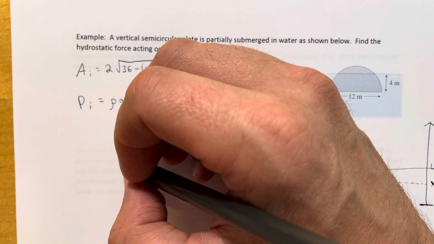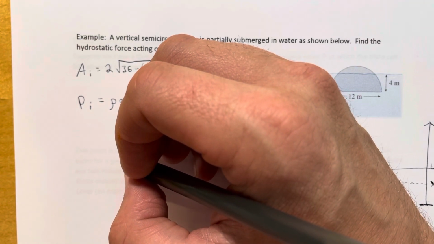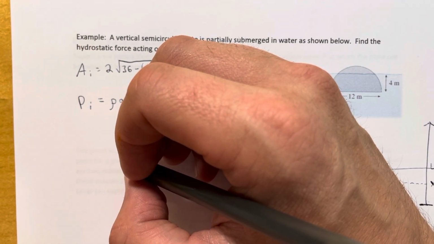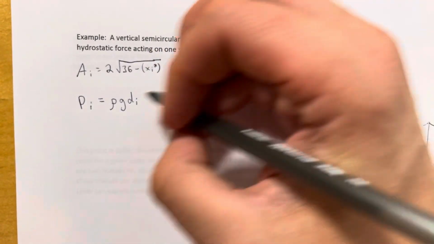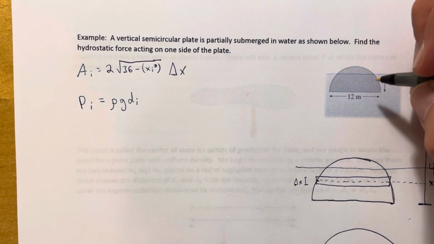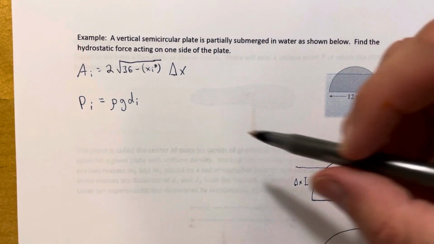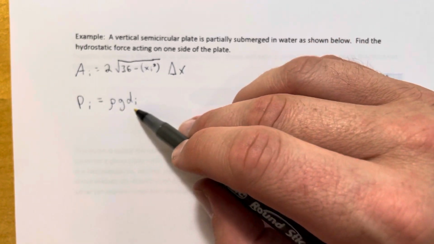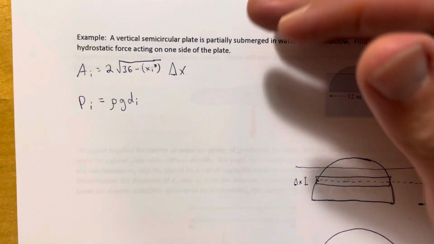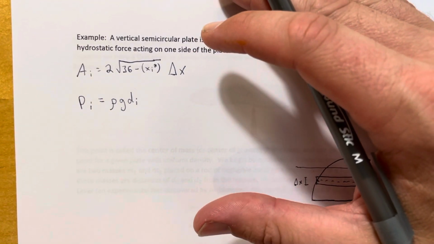That's g, or 9.8 meters per second squared. And then we want the depth. So I'm going to call that di, because this is the ith rectangle that we're looking at. The depth below the water. All three of these quantities are something that we can determine just from the problem itself.